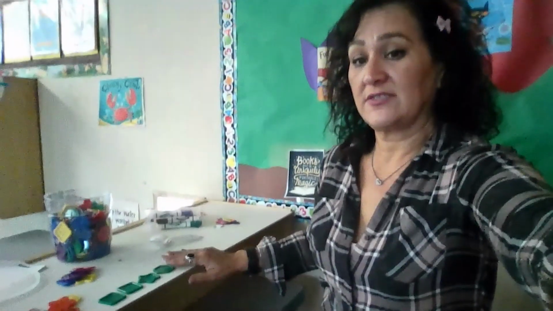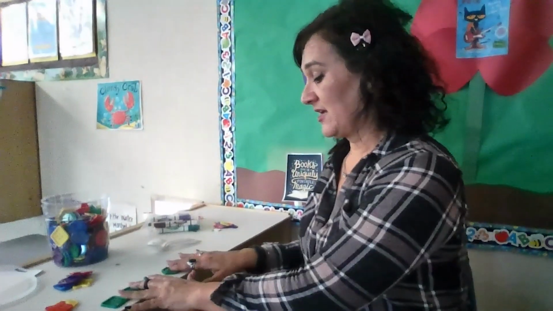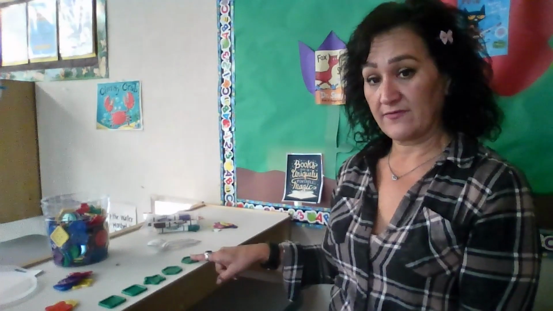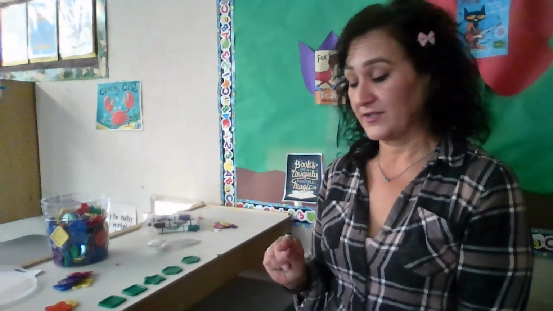So you want to teach your child to line up the things on the table, whatever it is you're using, and teach them what we call one-to-one correspondence. So when I say the number 1, that means 1 item, 1 object. So 1, 2, 3, 4, 5. So you want to model for your child and then have them try to say it after you.